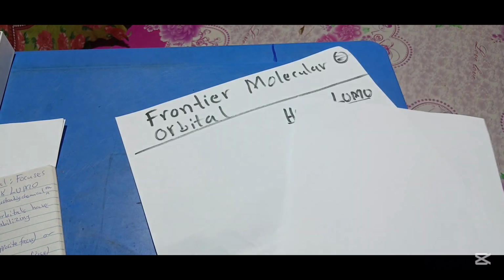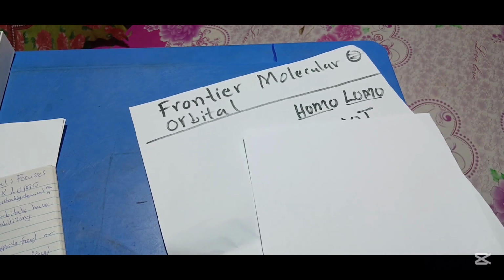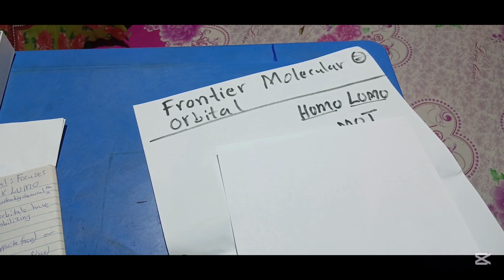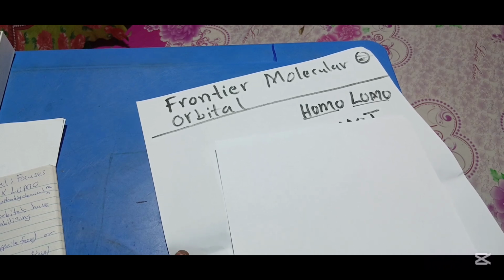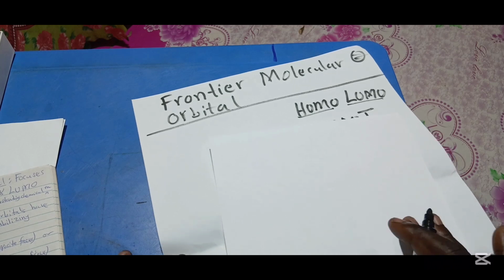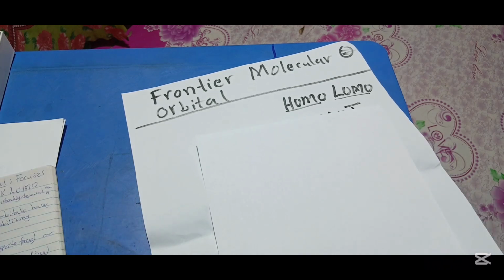I have a video on how to draw the molecular orbitals of heteronuclear atoms and also diatomic molecules. But for us to understand this video very easily, let's make a short revision on that.